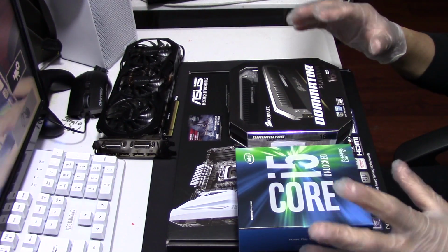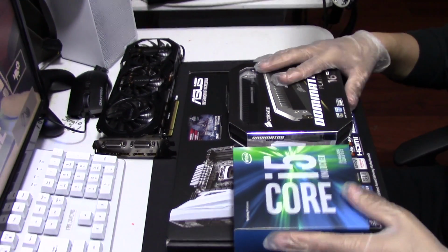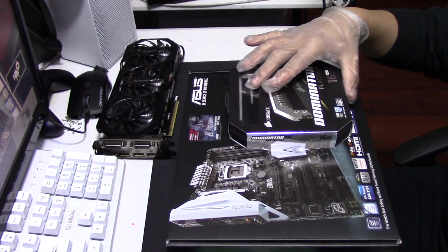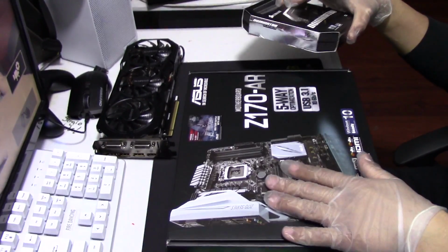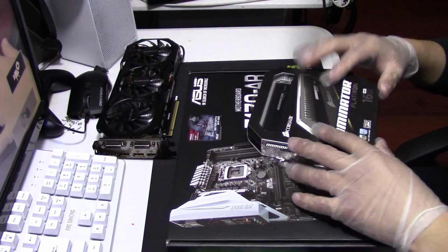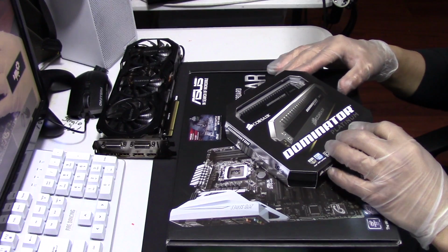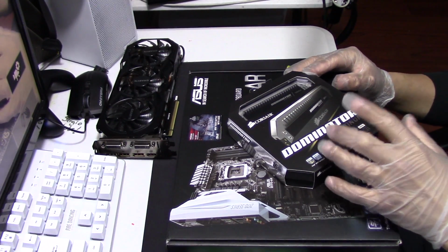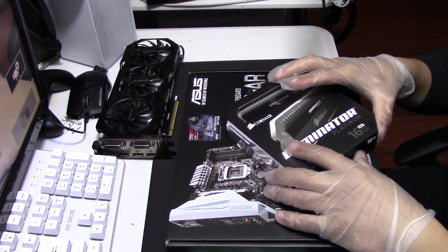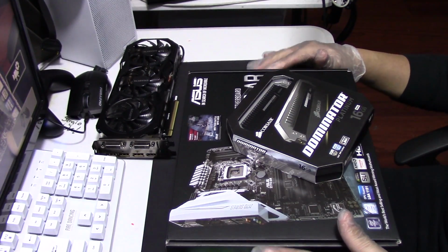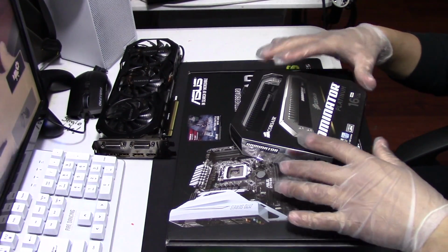Guys, today what am I gonna do? I'm going to install the i5 6600K to this motherboard. And I'm gonna install my Corsair Dominator 16GB 2666. But this is not the main topic. The main topic, guys, I'm gonna use this as a background for this talk. So I'm doing a live installation.